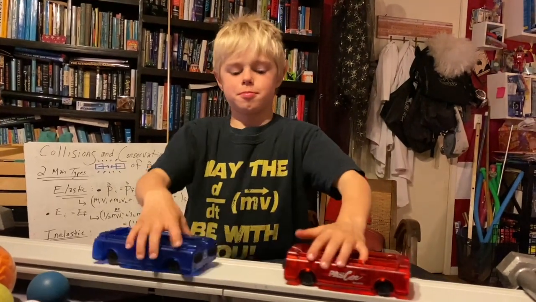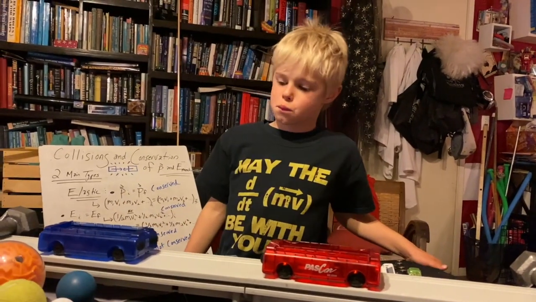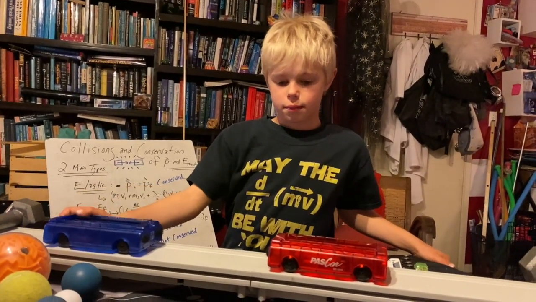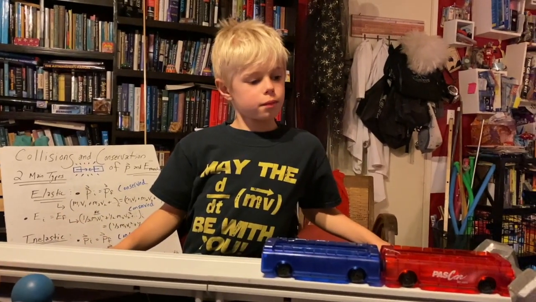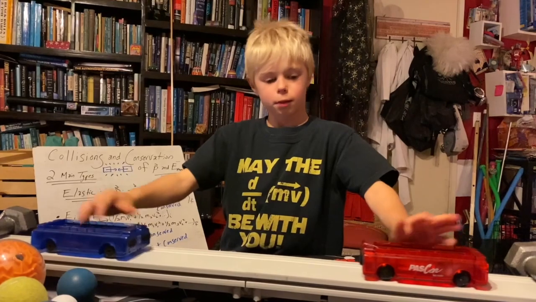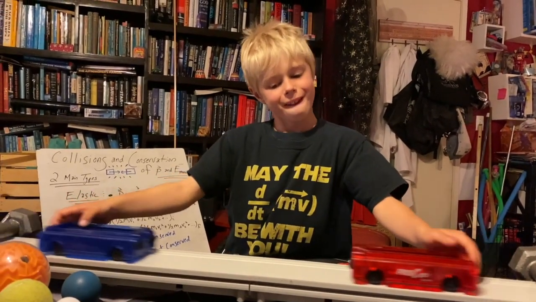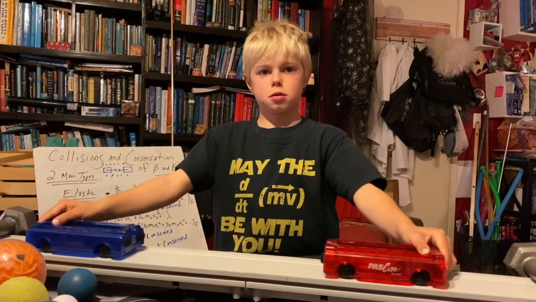Okay. Nice job. All right. Now let's make one card at rest and give, let's say, the blue card initial velocity and collide. Now that's an example of a perfectly inelastic collision where linear momentum is conserved, but mechanical energy is not. And they stick together and move off with the final velocity.